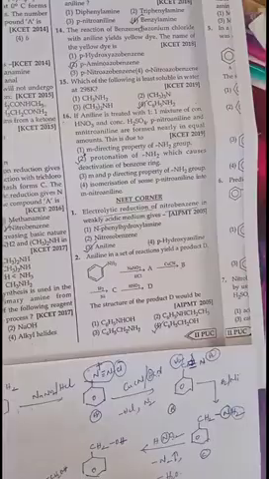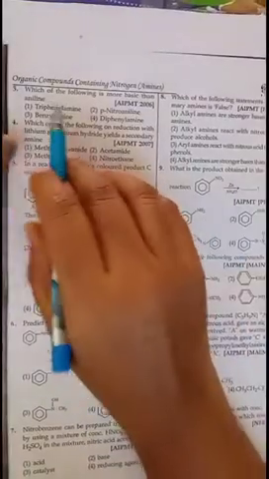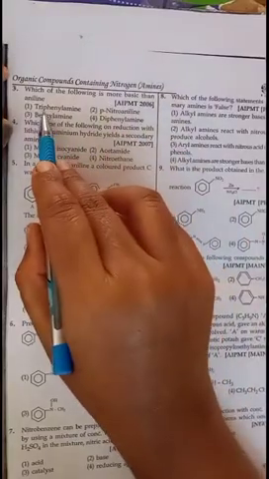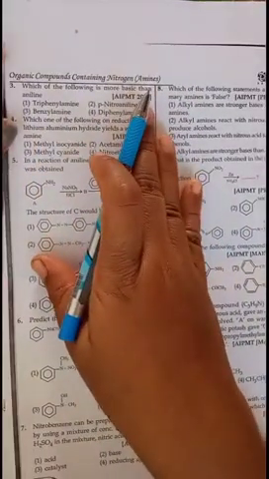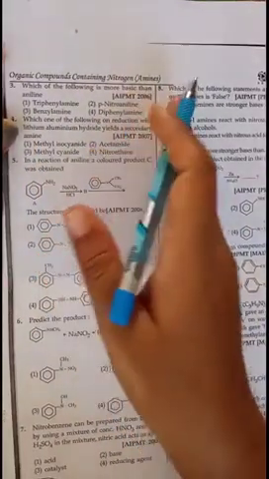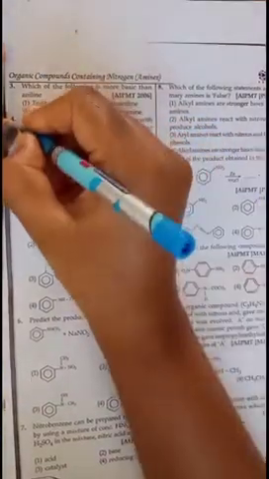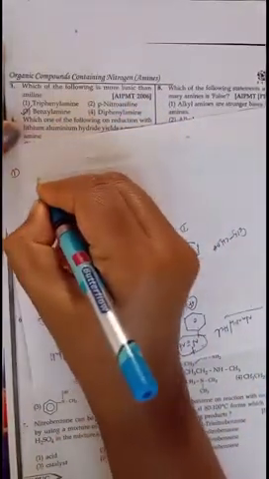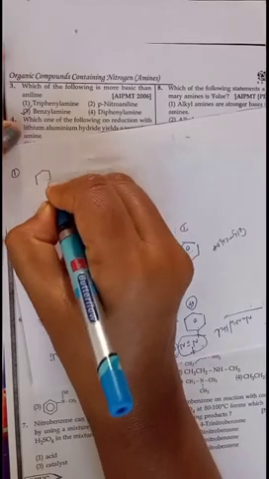Now we'll see the next bit. The third one: which one of the following is more basic than aniline? This we have already discussed in the last video, and I have given the structures also. The first option is triphenylamine.